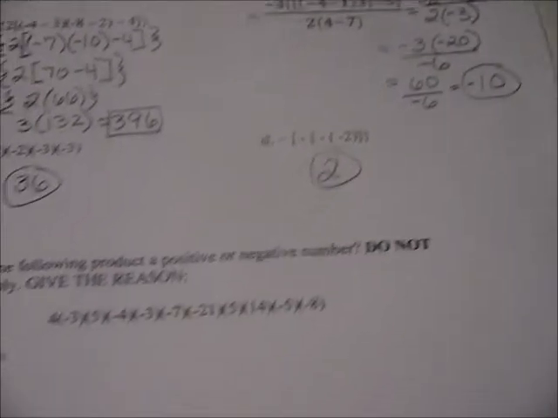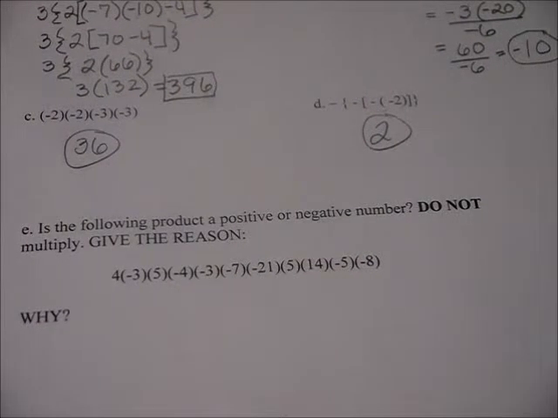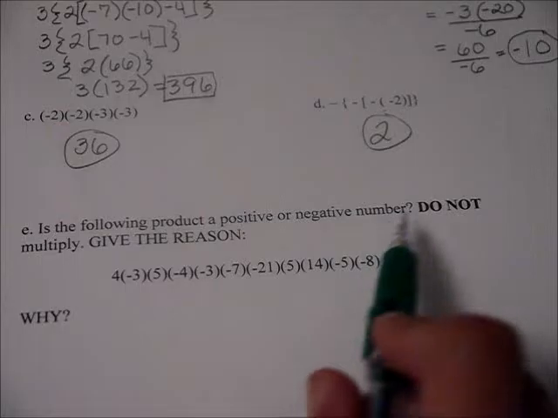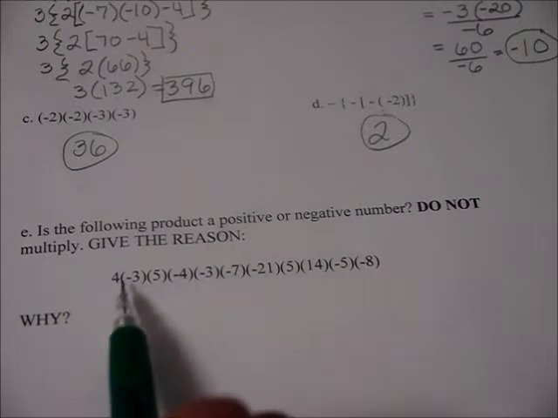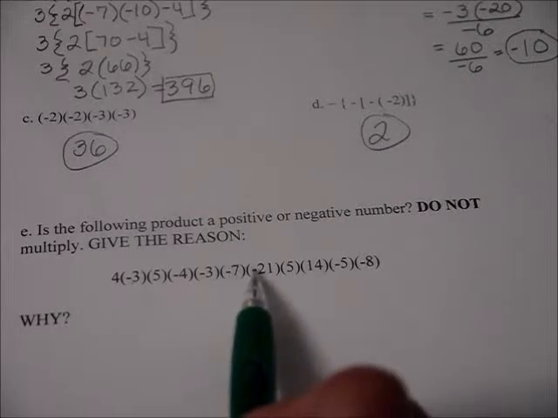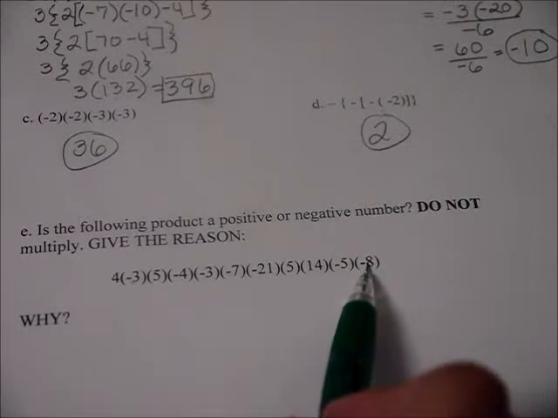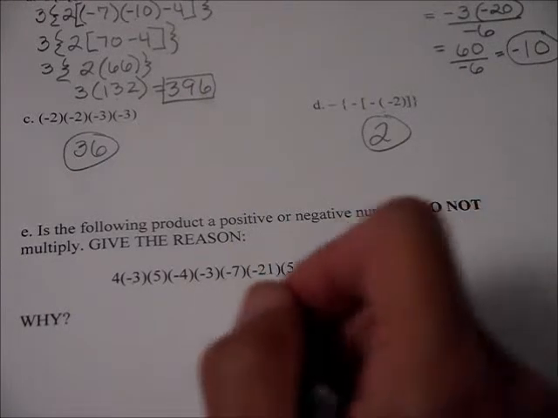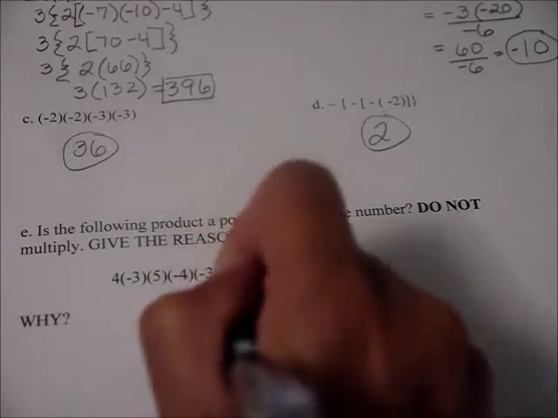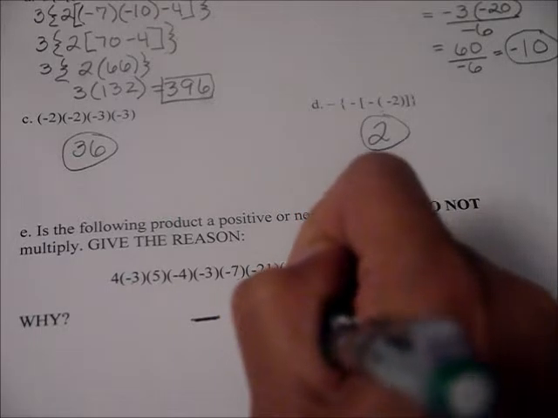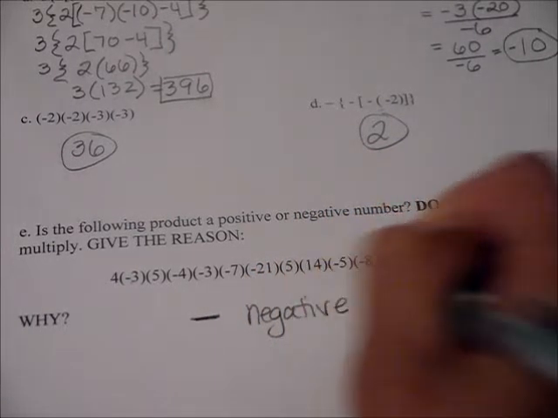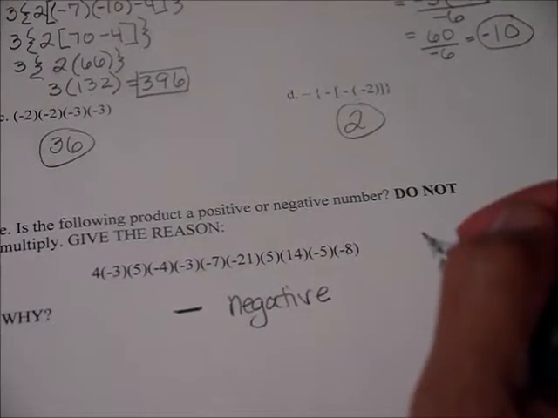Okay, this one: is the following product a positive or negative number? Do not multiply and give the reason. Okay, I'm going to say 1, 2, 3, 4, 5, 6, 7 negative numbers. That's an odd number, so it's going to be negative. Or I guess you could write negative. Then you see how you have to write why. Okay. Here's why.